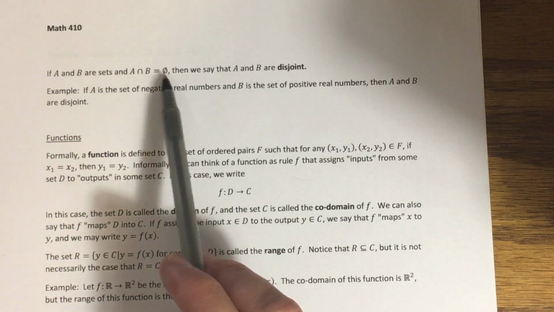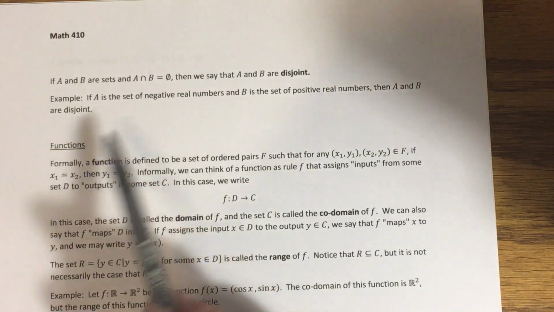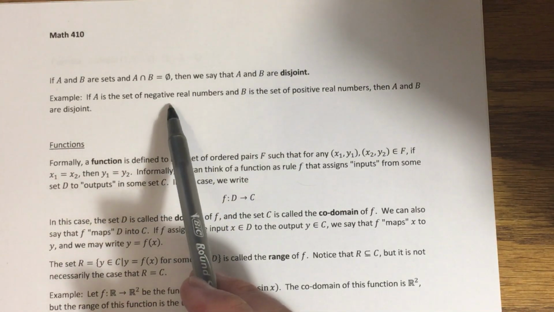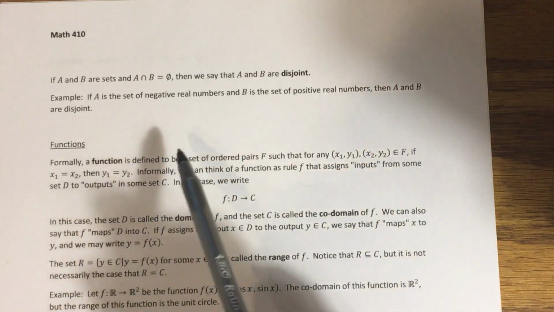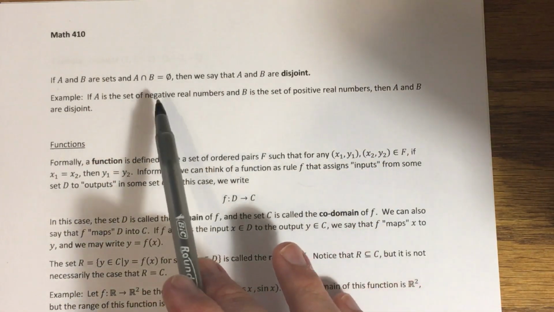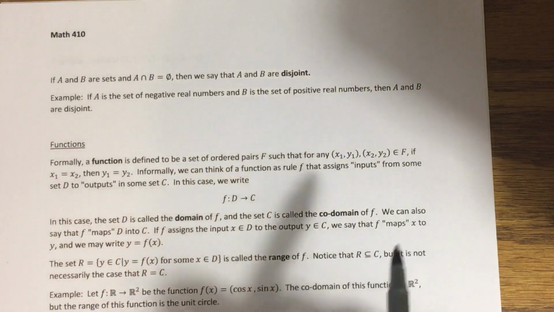Okay? Notice the empty set notation became useful for that definition. So here's an example. If A is the set of negative real numbers and B is the set of positive real numbers, then A and B are disjoint because there are no numbers that are both negative and positive simultaneously, which means A and B have no common elements. All right.